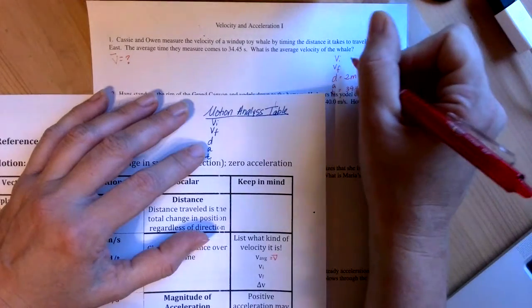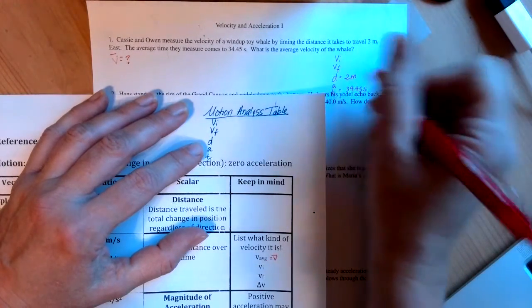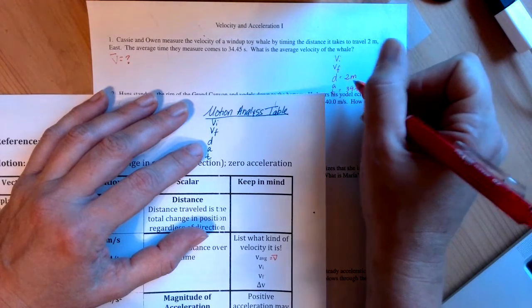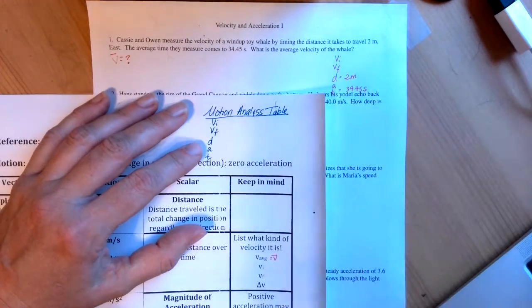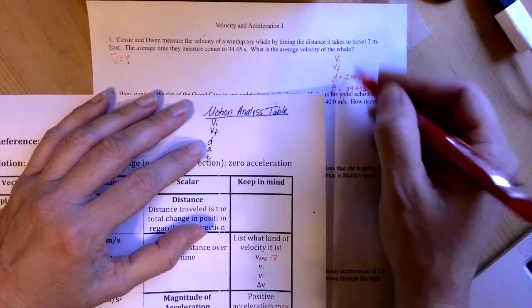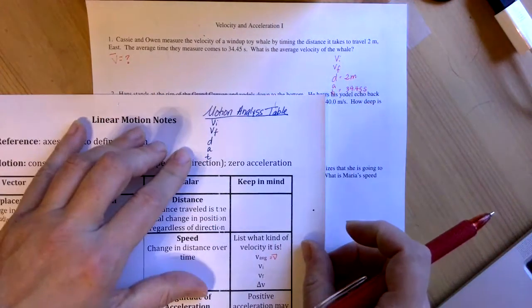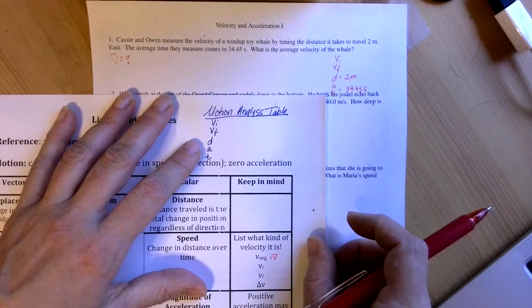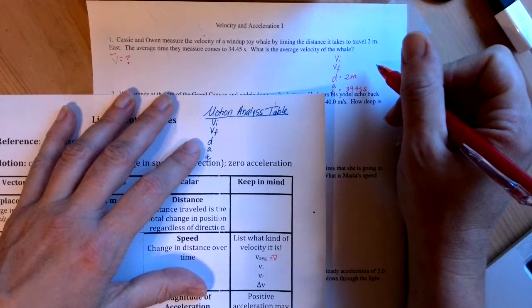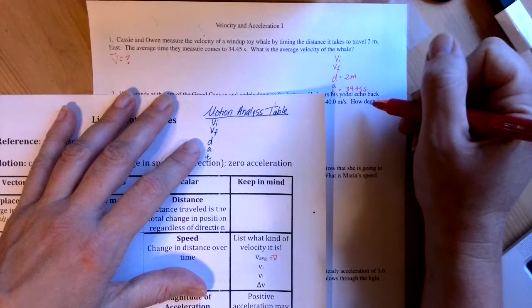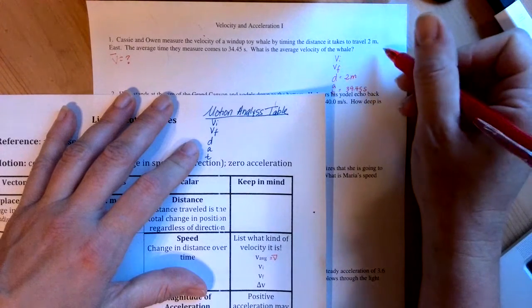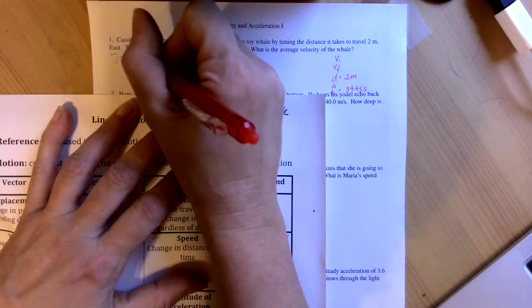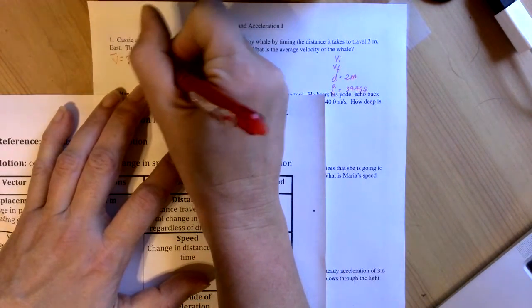We don't know what the initial or the final are, and we don't really know the acceleration. But because we're looking for average velocity, this is a case where we don't really need all of this. As you're going to see in harder problems, you need three pieces of data to solve an accelerated motion problem. You do not need that for a uniform motion problem. You really just need two pieces of data, because you only have three elements in your formula.